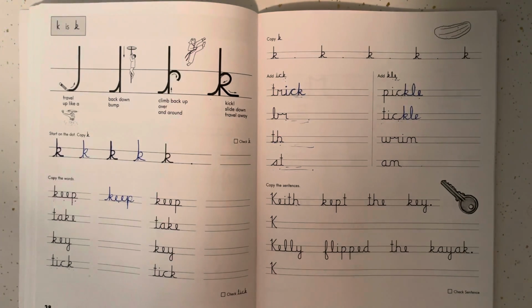Have fun, do your best, and as usual, no one's expecting you to be perfect. We're just expecting you to try your best and get a little bit better. Our goal for every single thing we do is just to make ourselves a little bit better every time. Have fun.